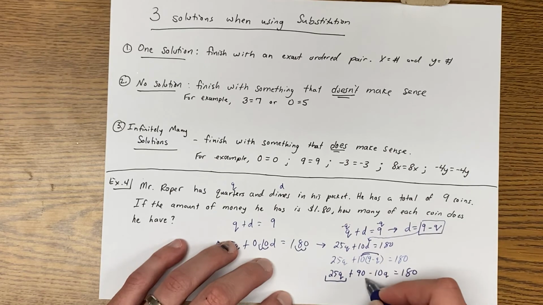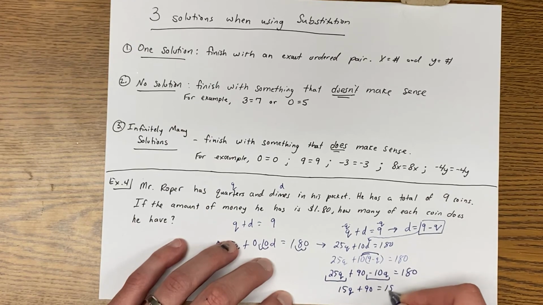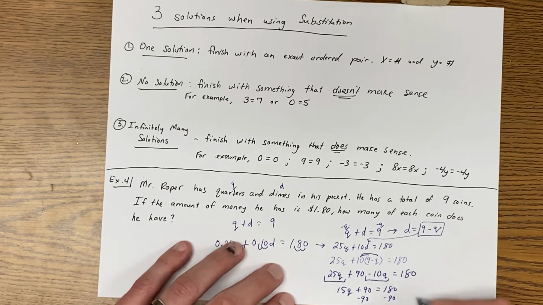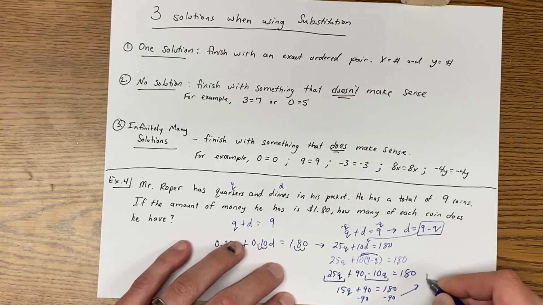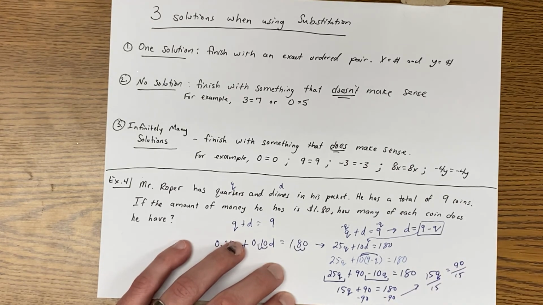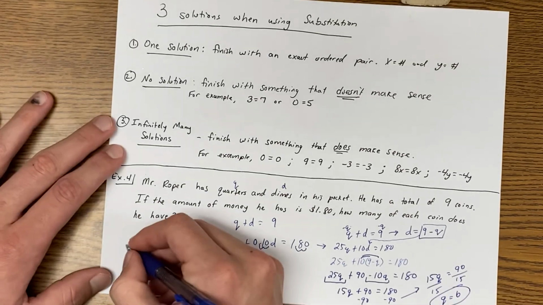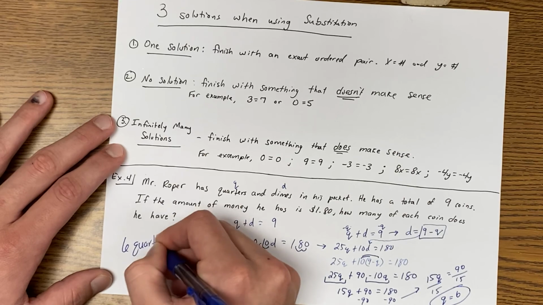So we plugged in 9 minus Q, 25Q plus 90 minus 10Q equals 180. Combine some like terms here. 25Q minus 10Q gives me 15Q plus 90 equals 180. Subtract 90 from both sides. We'll move over here. So we get 15Q equals 90. And we divide both sides by 15, and we get Q equals 6. So we know we have 6 quarters.